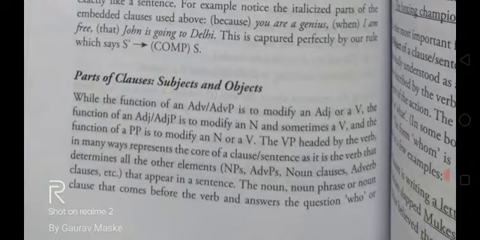The verb phrase headed by the verb in many ways represents the core of a clause or sentence, as it is the verb that determines all the other elements, that is NPs, ADPs, noun clauses, adverb clauses, etc. that appear in a sentence.